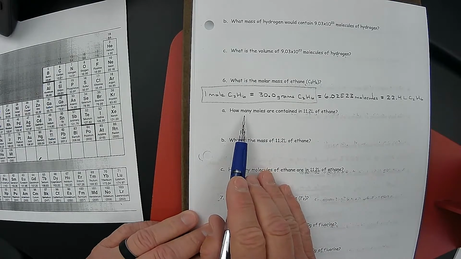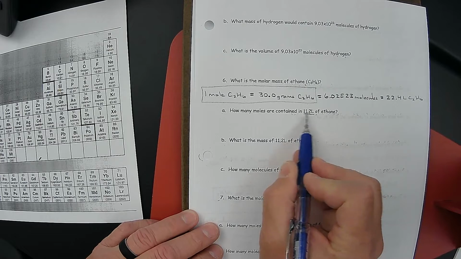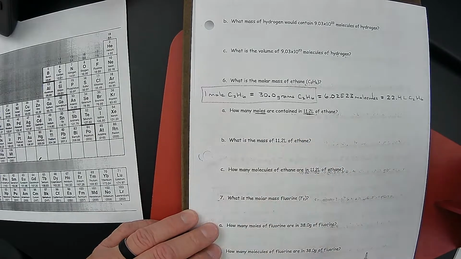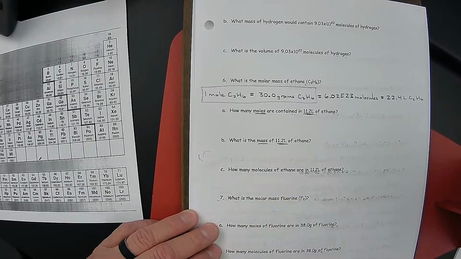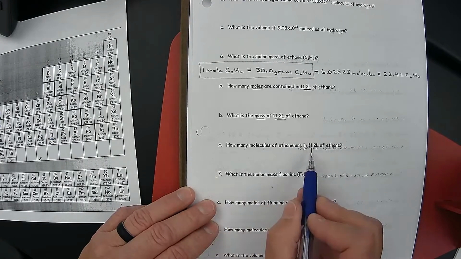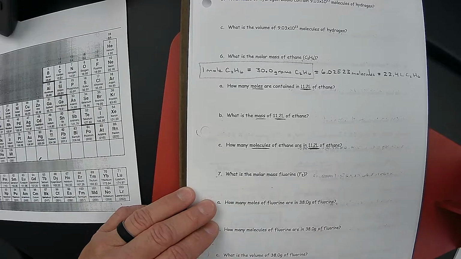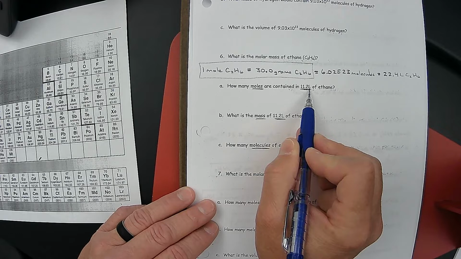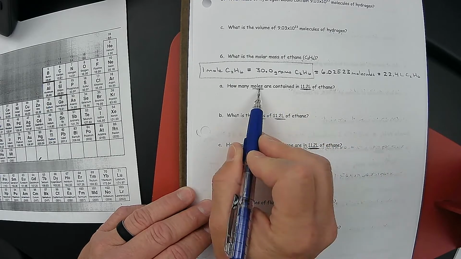Anytime we are trying to convert units, how do I know that I'm converting units? Because I'm starting with liters, and they're asking me for moles. In the next question, I start with liters, and they're asking me for the mass. In the letter C, I'm starting with liters, and they're asking me for molecules. So in each one of these, they give me the units of something, and they ask me for the same thing, but a different set of units.